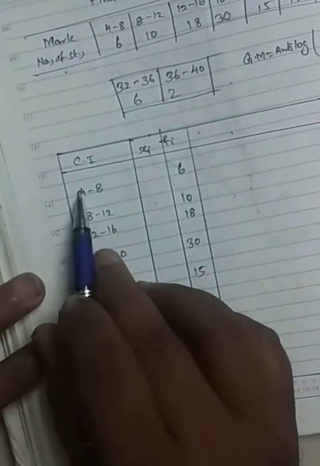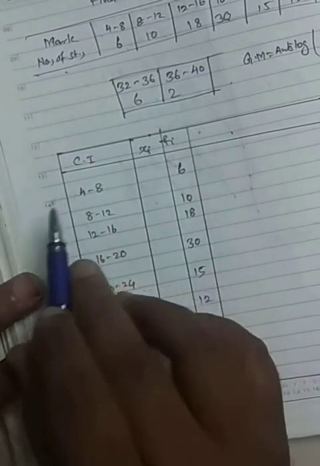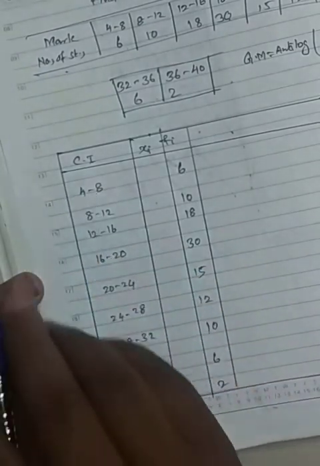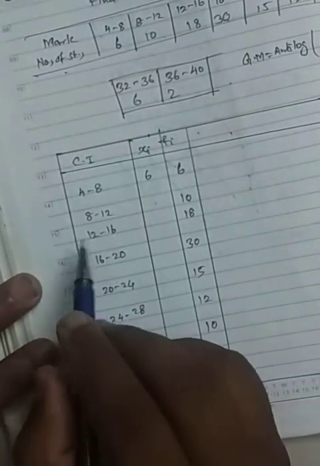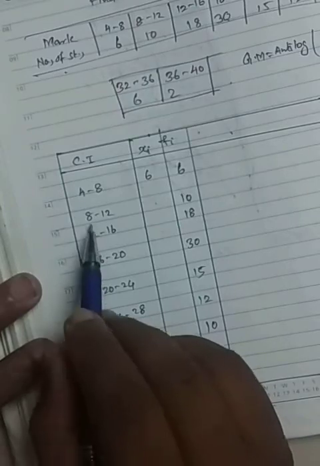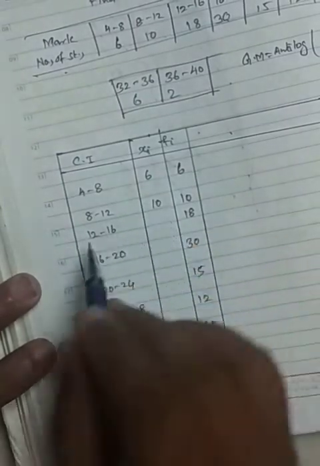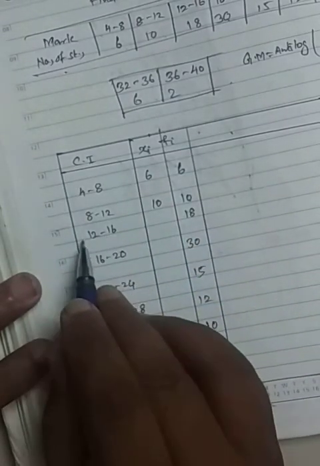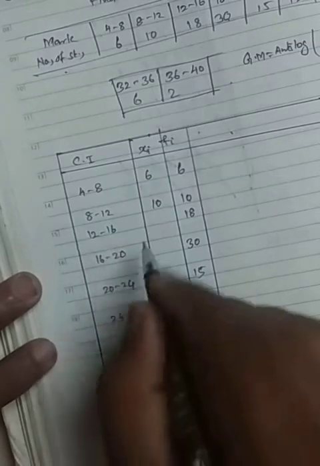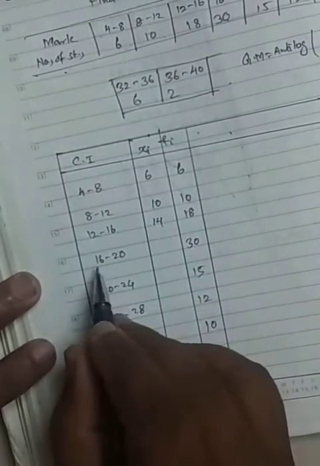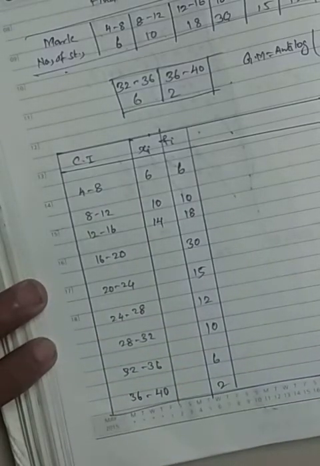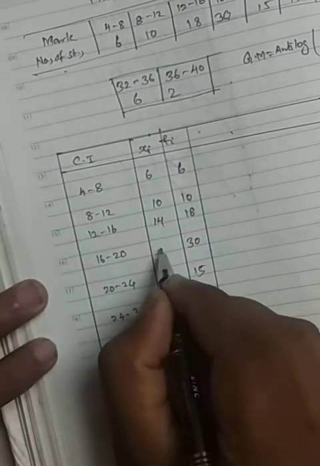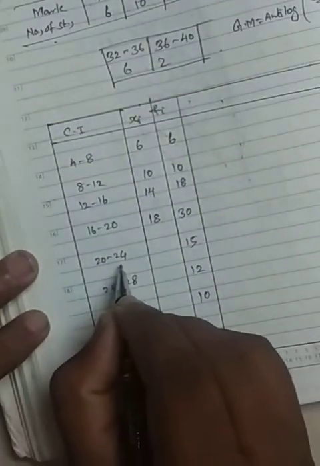Xi, in a class interval, means we need to add the lower limit and upper limit, add it and divide by 2. So 4 plus 8 is how much? 12. 12 half is 6 will come. Here 8 plus 12 is 20, 20 half is 10. Then 12 and 16, add it, 28, divide it, 14 will come. Here 16 plus 20 is 36, 36 half is 18, right? And 20 plus 24, 44.